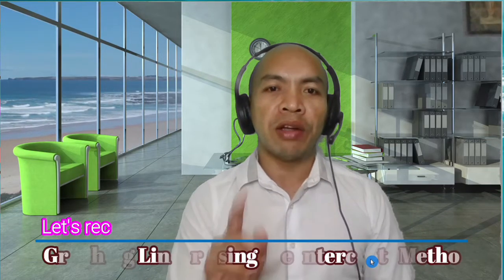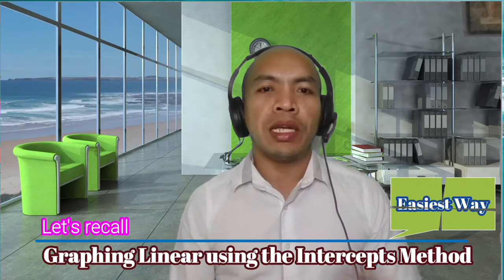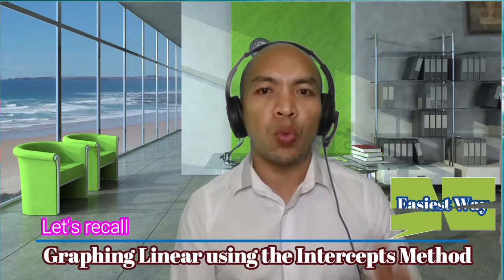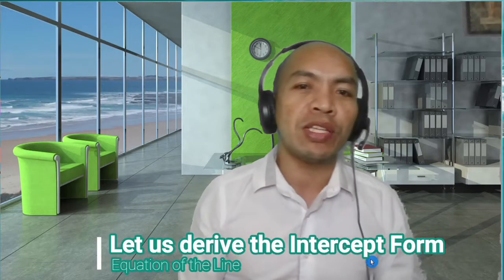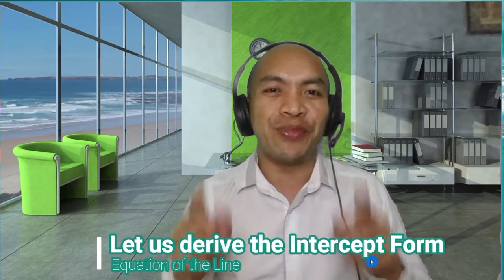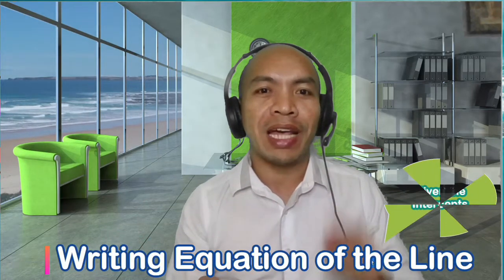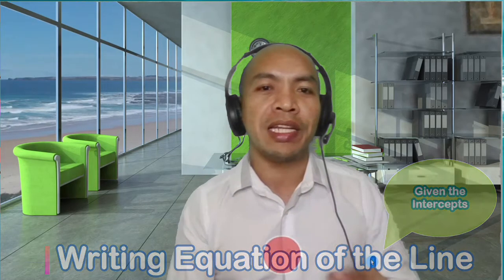As we recall graphing linear equations in two variables, graphing by the intercepts method is considered the easiest way. In writing linear equations, in the previous three methods, we need a slope to find the equation of the line. Since intercepts are also points, how are we going to relate this concept in writing the equation of the line? Just stick around and have fun, for I will teach you how to write the equation of the line given the x and y intercepts a and b respectively in an easy way.